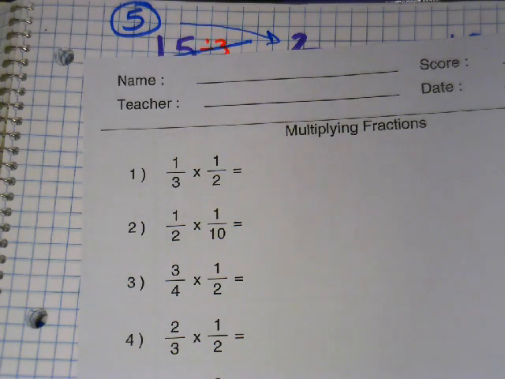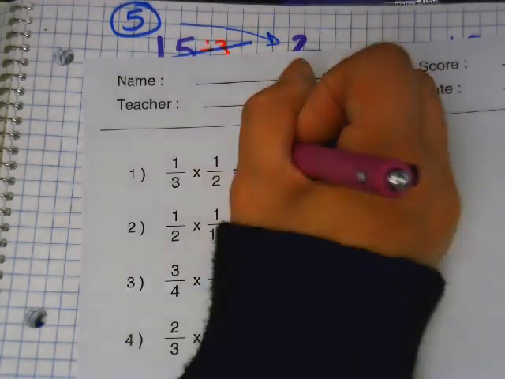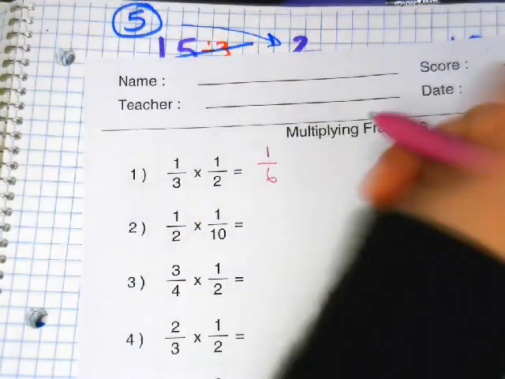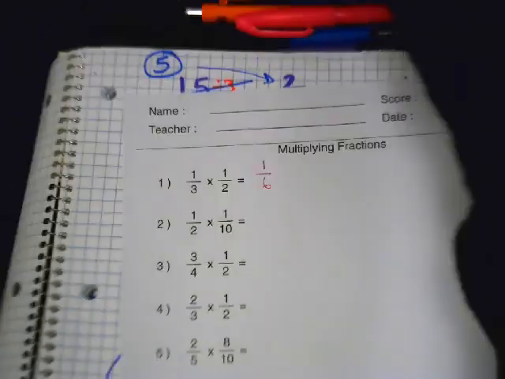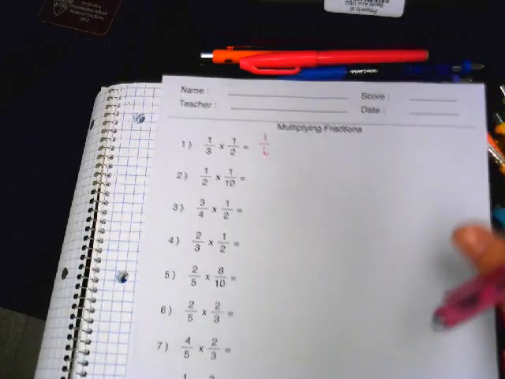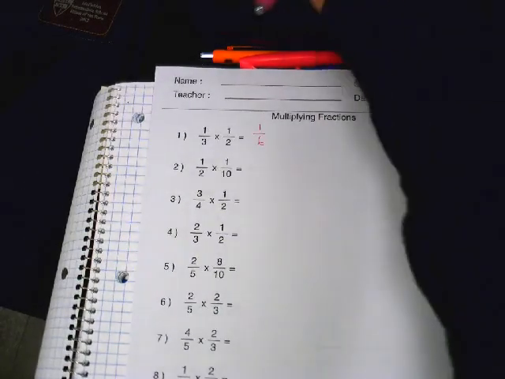Looks like a quiz. All right, number 1. What's your answer? 1 over 6. We say the top number first. The top number is said first. 1 over 6. Do we put your name? No. All right. Oh, I already put it. How about your name?